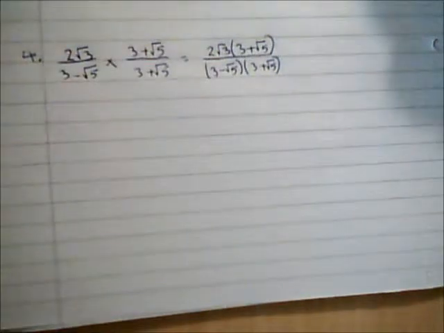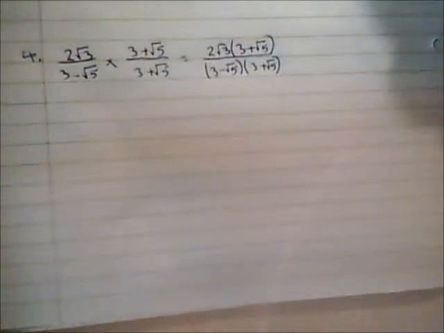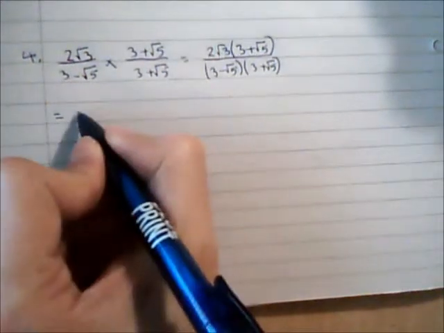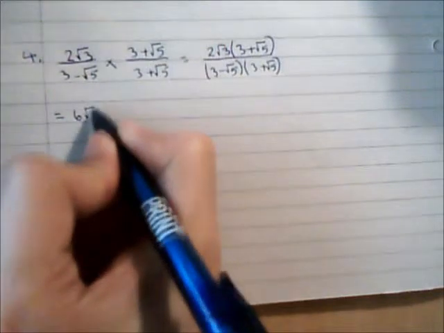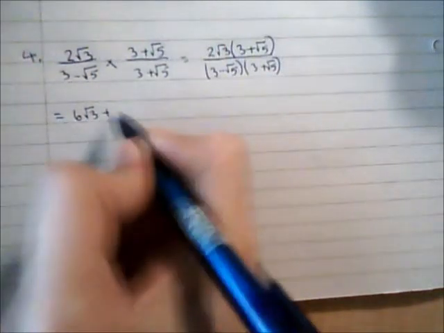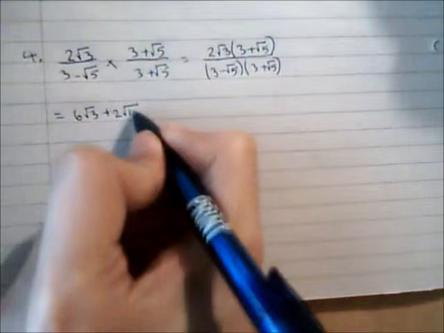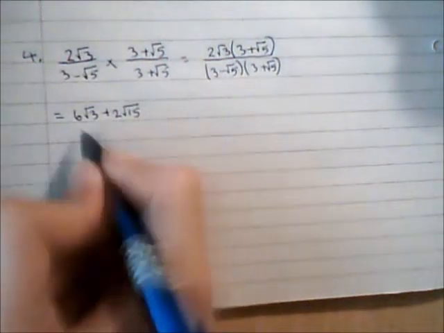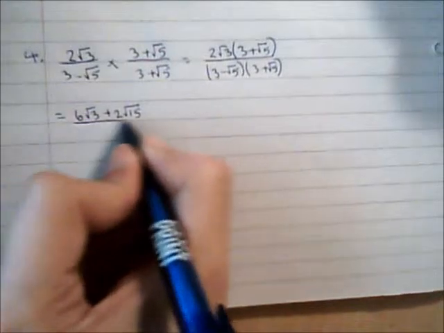Right, so I've only got a single fraction and I'm just going to simplify it now. So I'm going to expand the numerator line, so that will give me 6 root 3 and 2 root 15. And neither of those can be simplified any further because there's no square factors.